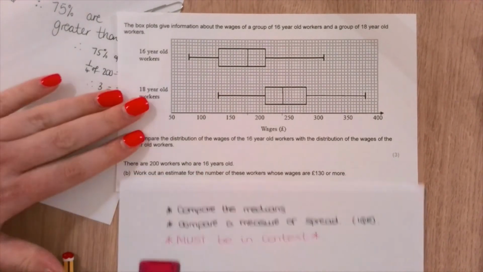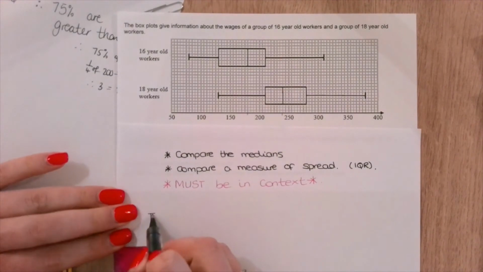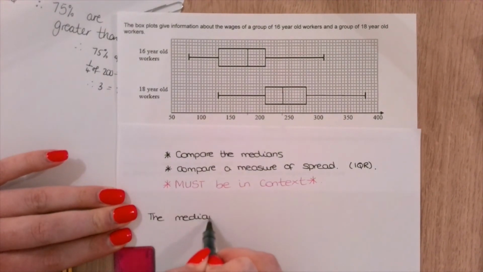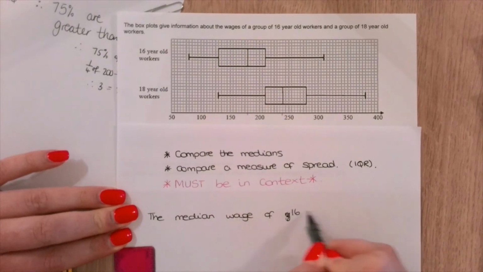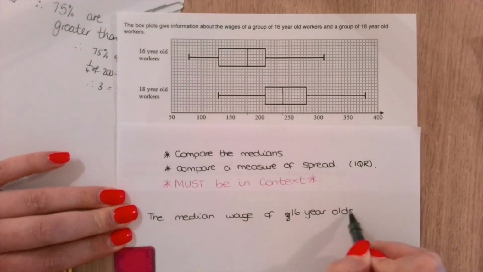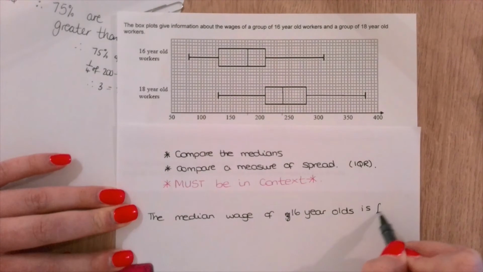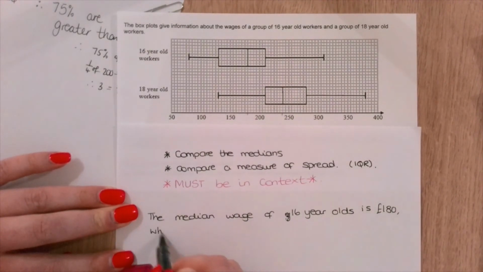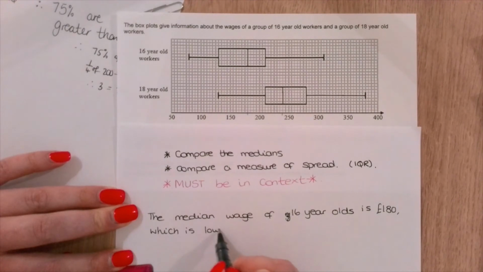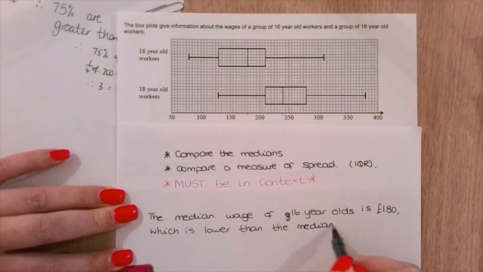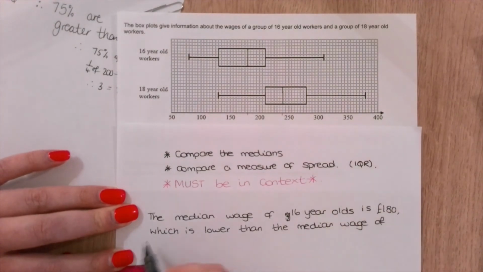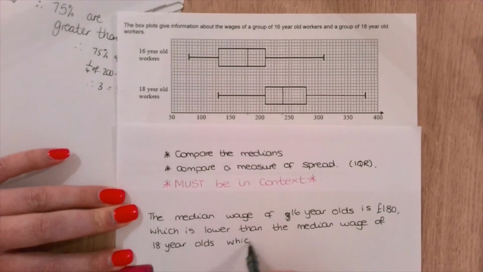Okay, so comparing the medians then. We can say the median wage of 16-year-olds is £180, which is lower than the median wage of 18-year-olds, which is £240.